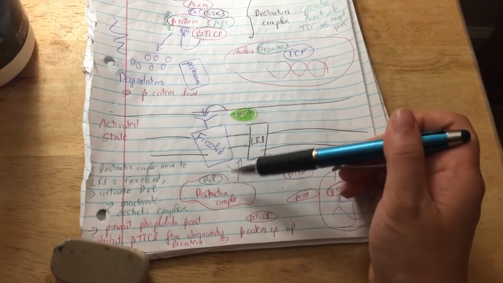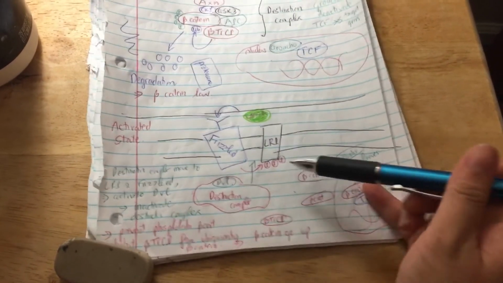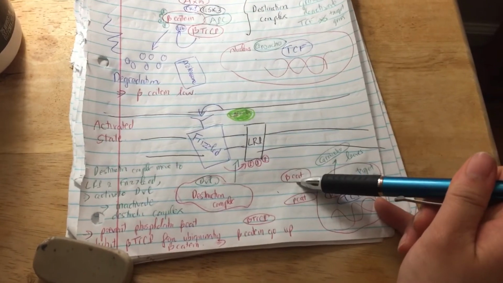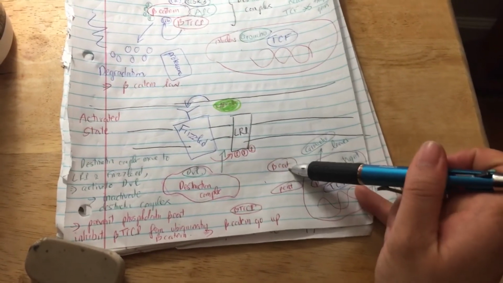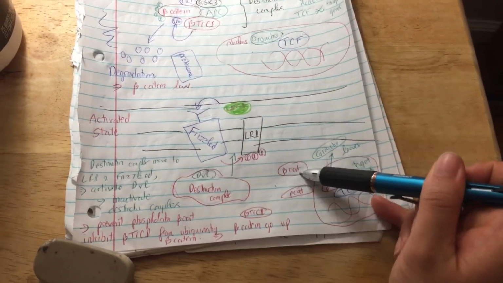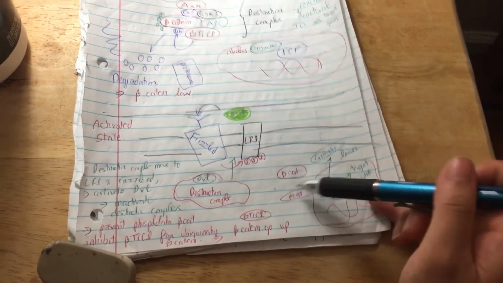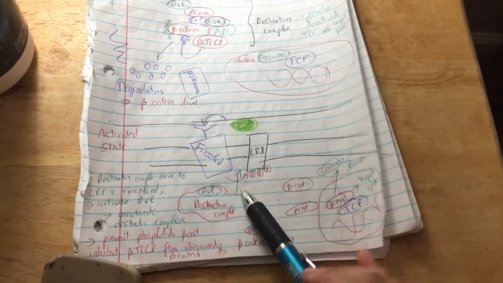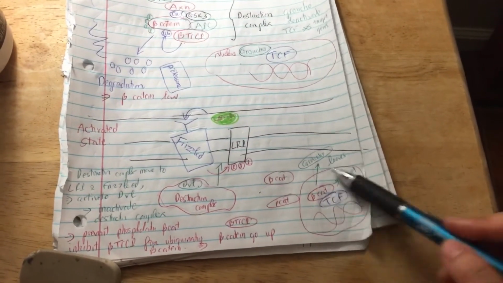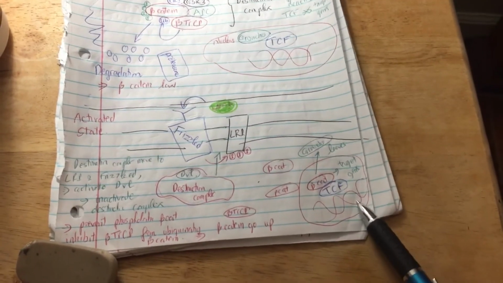Because of these two reasons, beta-catenin is not phosphorylated and it is not ubiquitinated. So beta-catenin is kept at a really high level in our cells, and in turn, at a really high level in our nucleus.